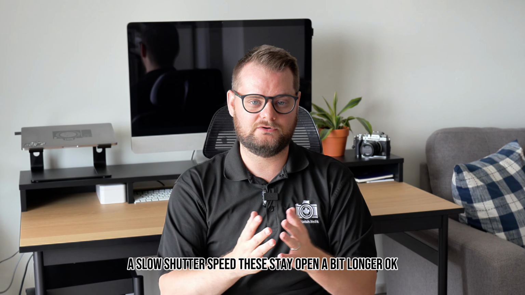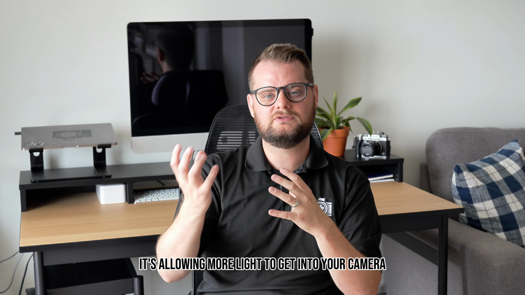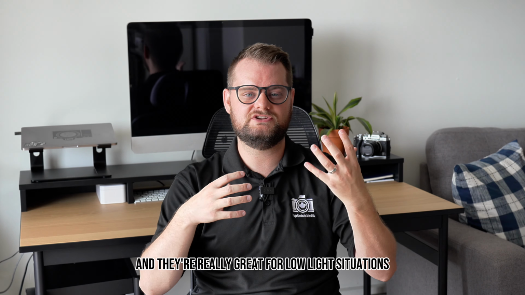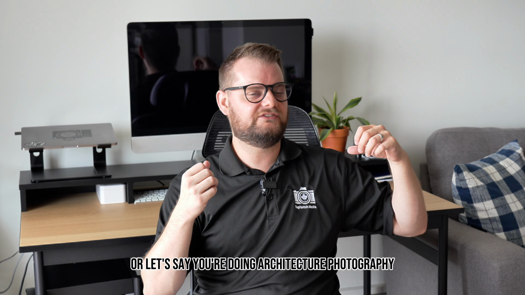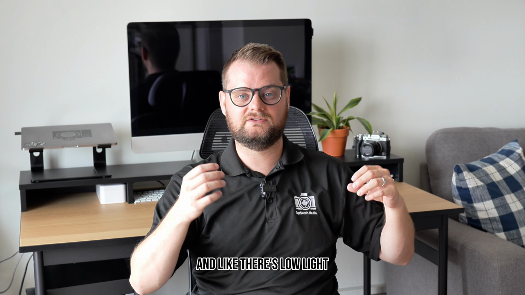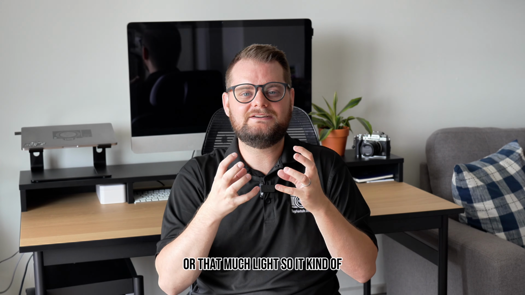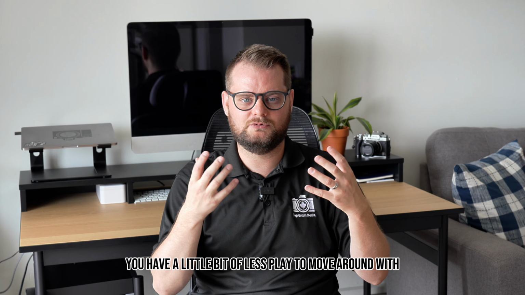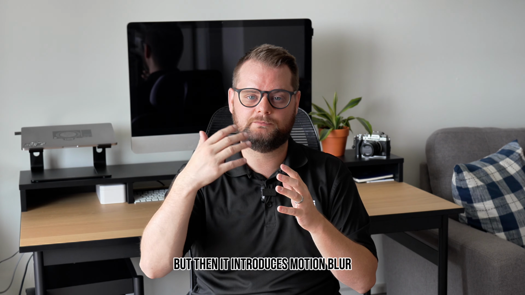A slow shutter speed stays open a bit longer, okay? So it's allowing more light to get into your camera, and they're really great for low light situations. So if you're doing nighttime photography, or architecture photography where there's low light, not that much daylight coming in, you have less play to move around with, so you have to open up the shutter more. But then it introduces motion blur.